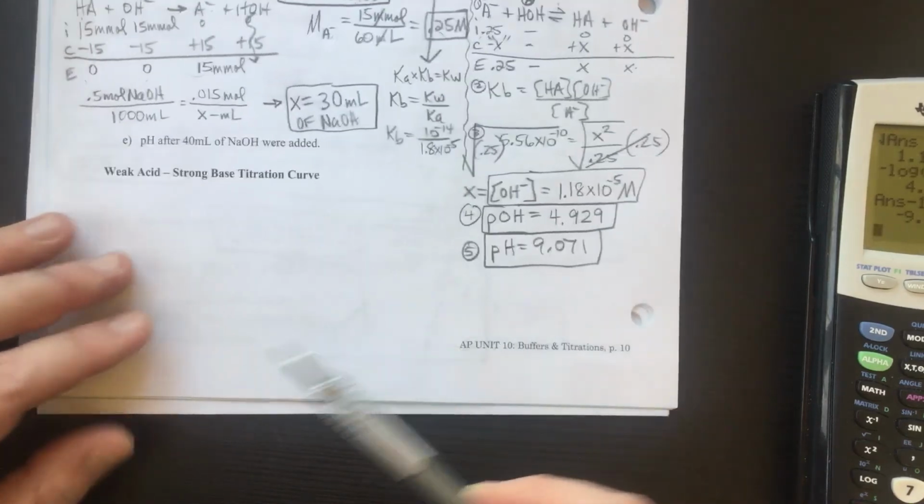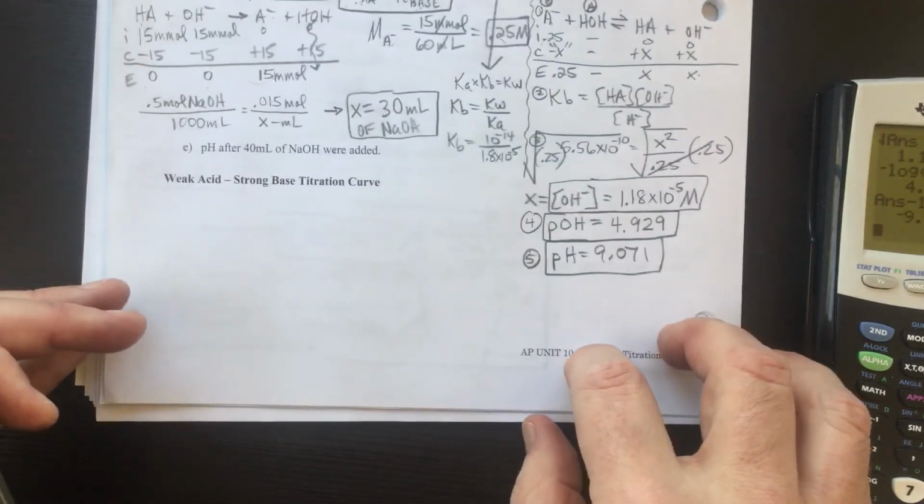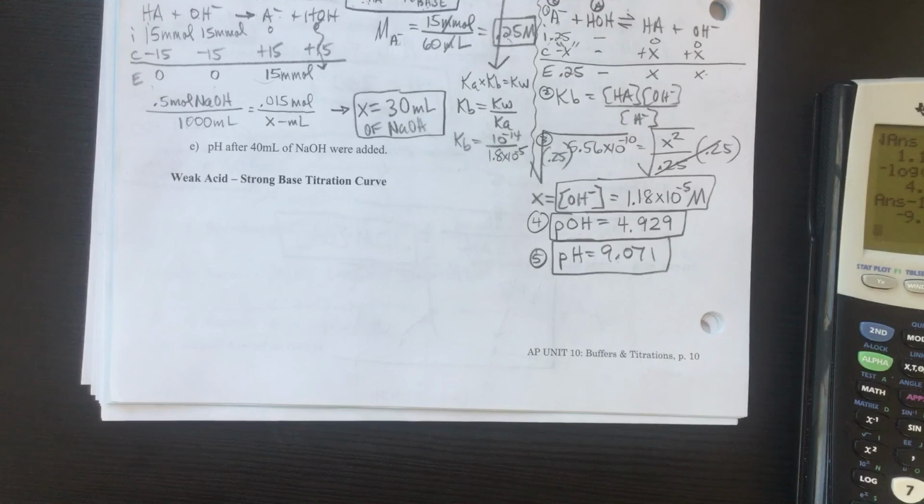So I'm going to let you ponder that, get something to drink, take another bite of food, and then we'll dig into what the pH is once we've added even more base, which is going to be an easy problem for us again, and then we'll look at what the titration curve of this looks like. See you in a minute.